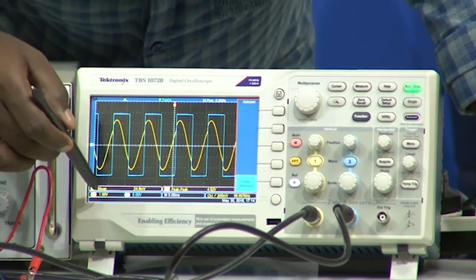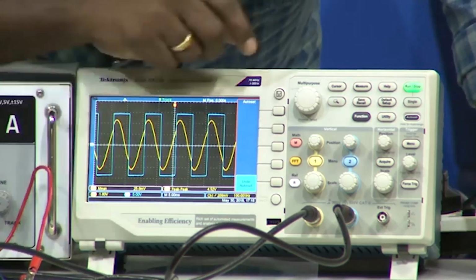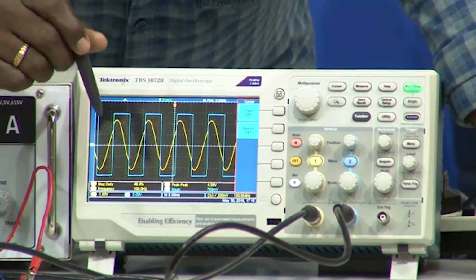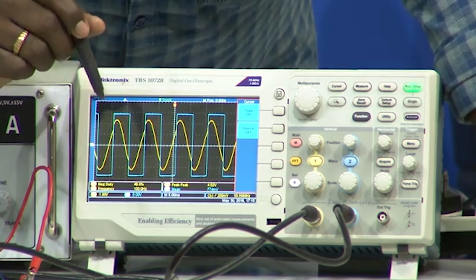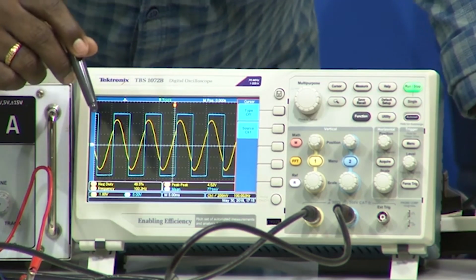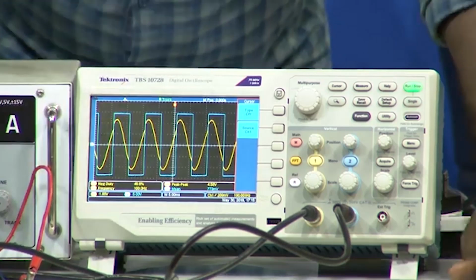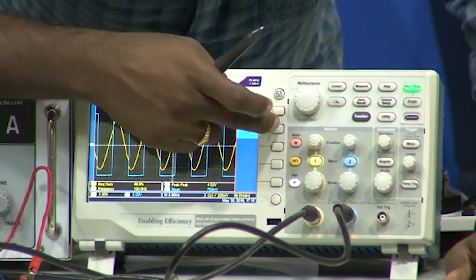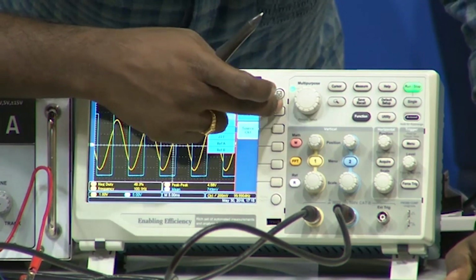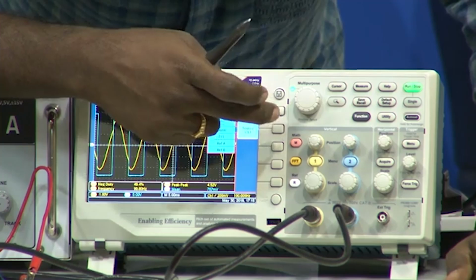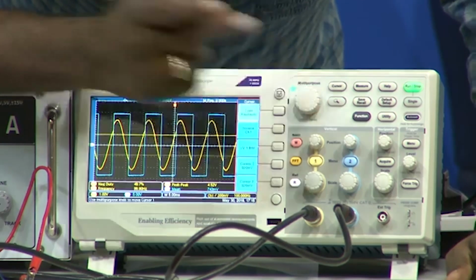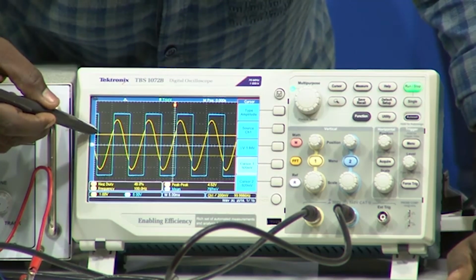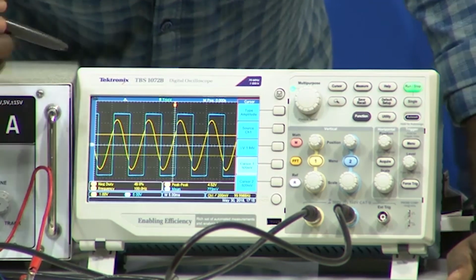Now, what about the cursors? We will go to the cursors and I will set the cursors here. What is the resistance we have used? 1K and 10K. The higher threshold value is 1.5 and minus 1.5 is the lower threshold. So, I will take the amplitude cursor. I am setting the amplitude cursor. We can see two cursors, one here, this yellow, and the other one, this yellow.